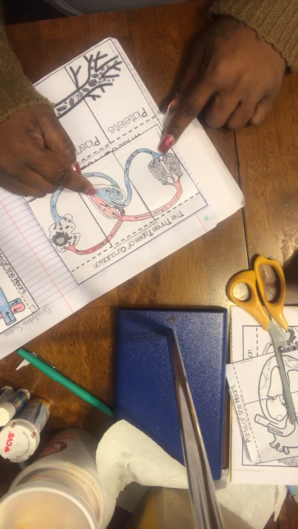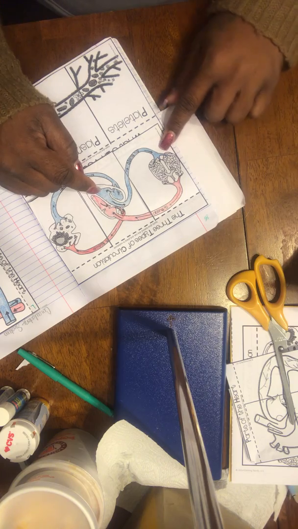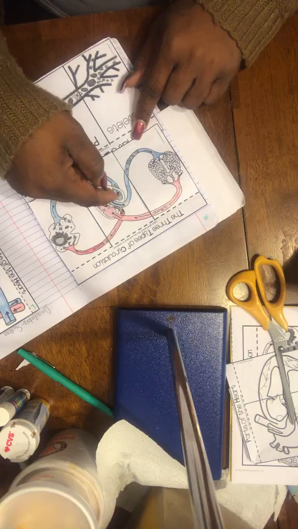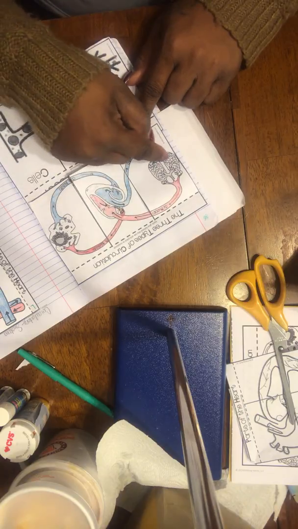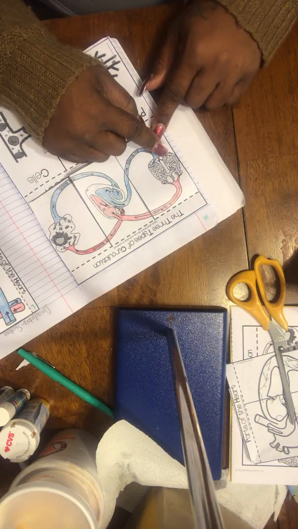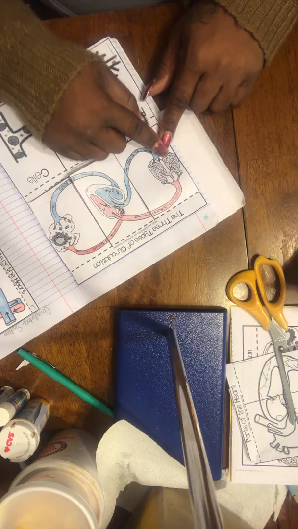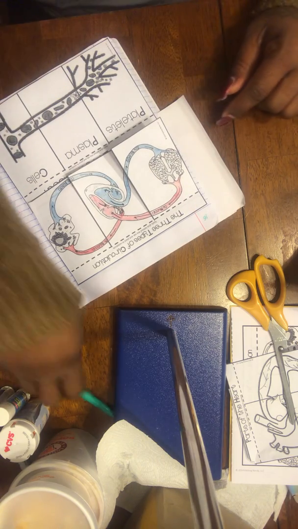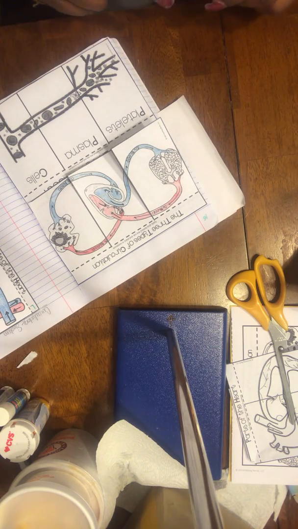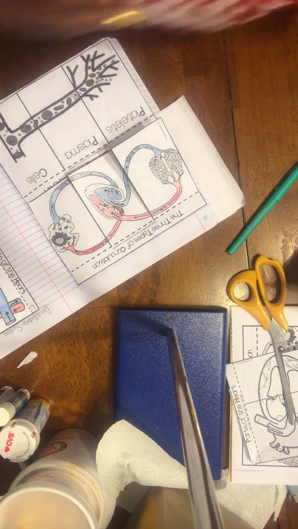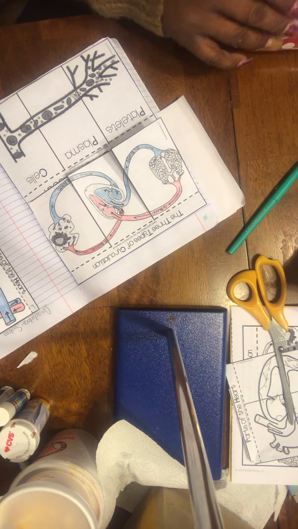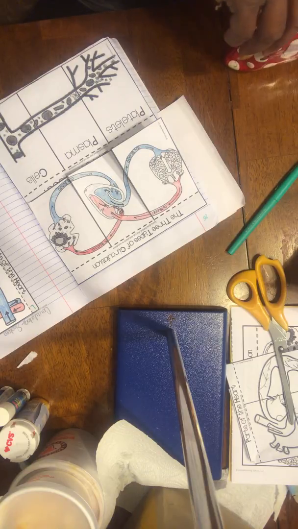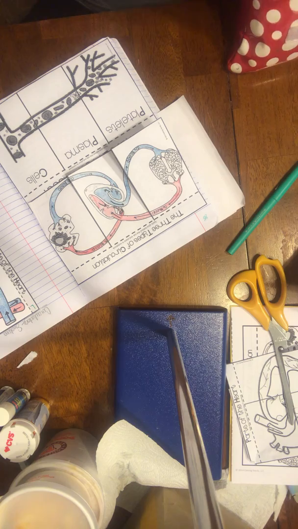So here you see that deoxygenated blood coming into the lungs here to be released, and your pulmonary veins are carrying blood back to the heart. So one of the key things that you need to notate is that your veins carry blood to the heart and your arteries carry blood away from the heart, okay?